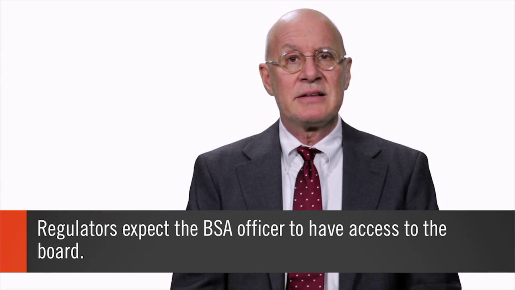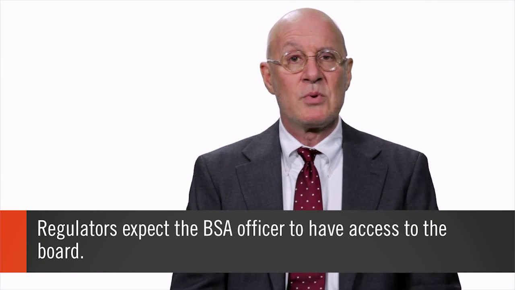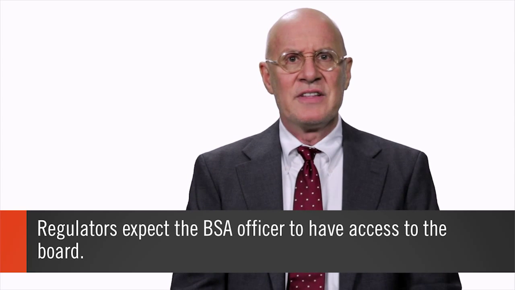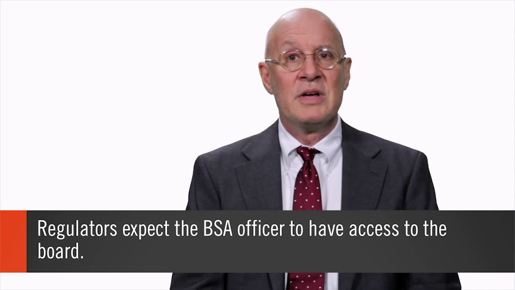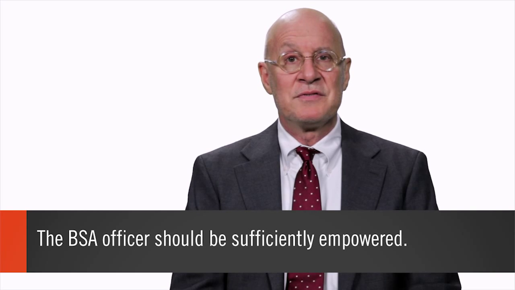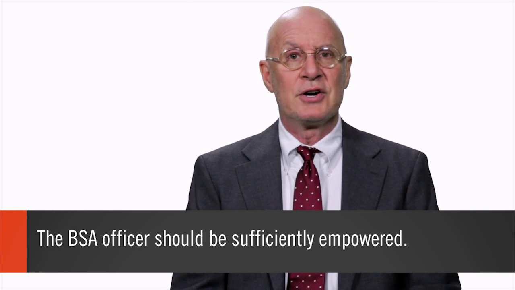The regulators expect that the BSA officer will have access to the board as needed, and it is vital that they have visibility within the organization so that the importance of their role is understood by all employees. The BSA officer needs to be sufficiently empowered to be effective in their role.